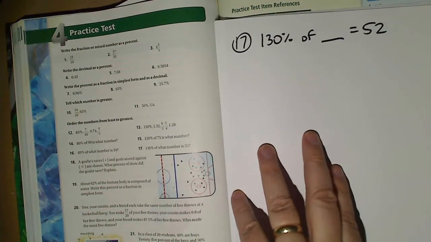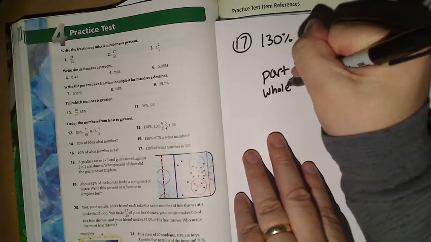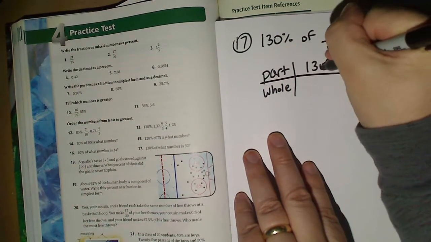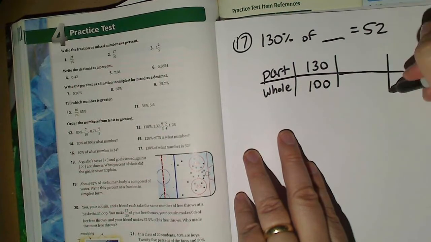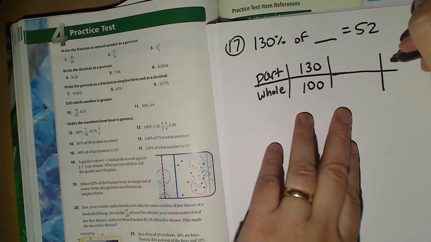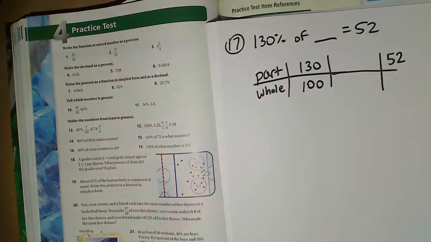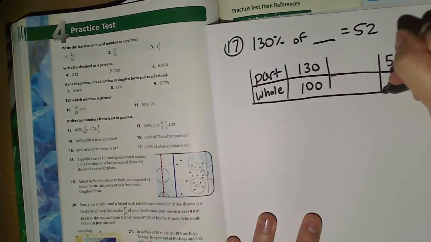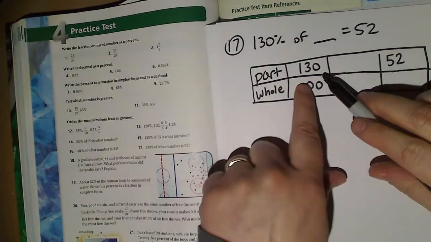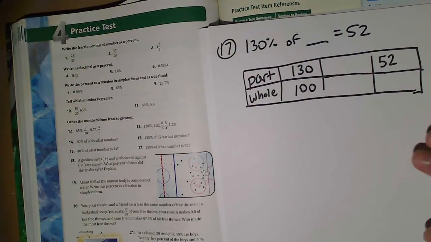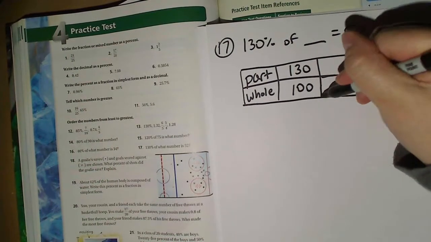For this one, I think it may be tricky, but I'm going to show you the ratio table. We know there's a part to whole for every percent. In this case, 130% is 130 out of 100, right? I'm going to try to figure out what the whole would be if the part is 52. In other words, I'm going to make an equivalent ratio to solve this, using this ratio table to help me organize it. So I can't take 130 and just turn it into 52. There's no reasonable way that that's going to happen, but I can break down these numbers, and that's why I have this space in the middle.